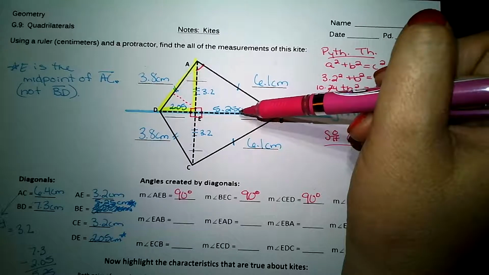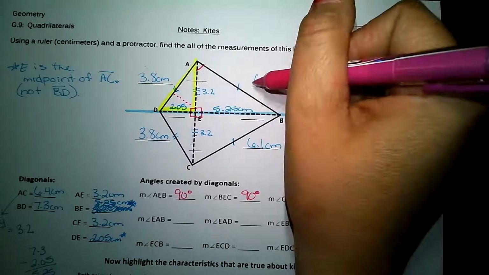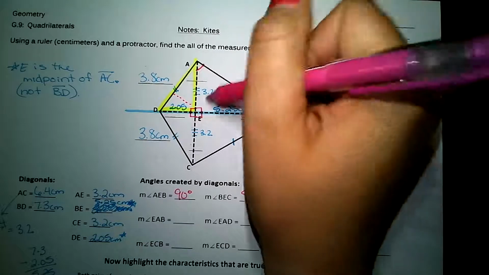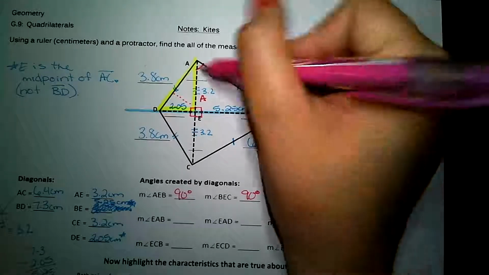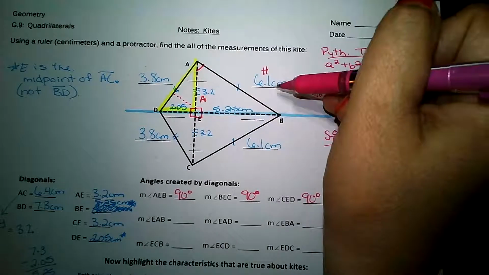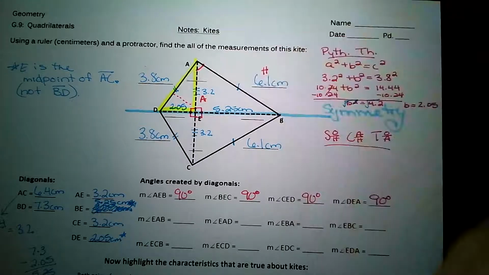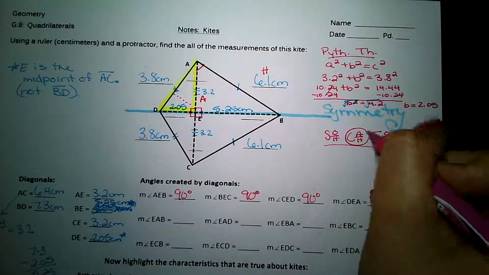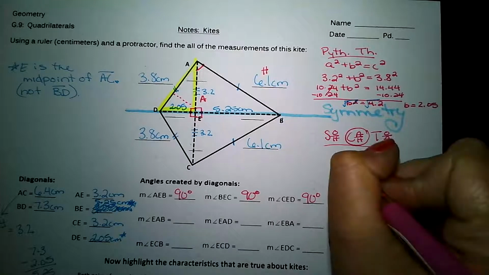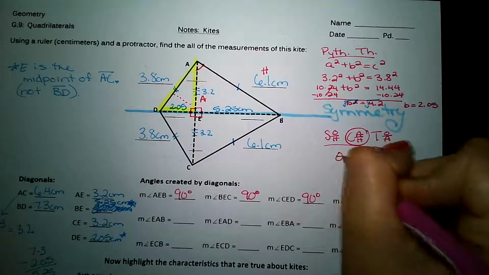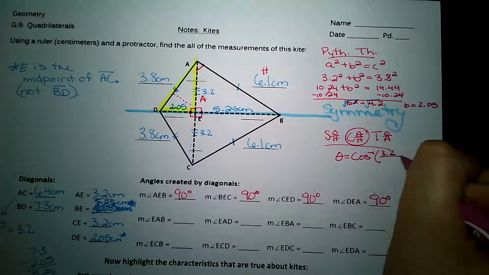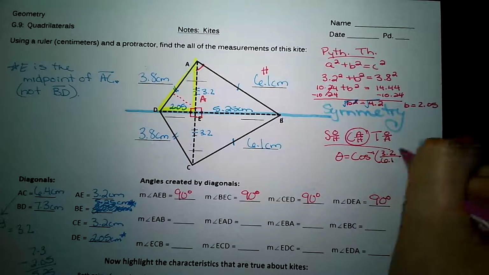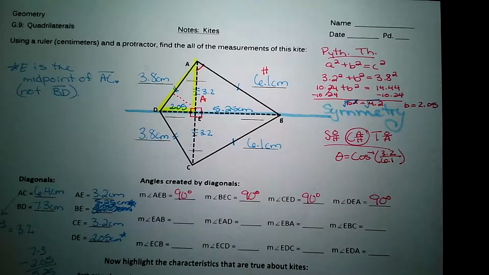I'm going to go with the most basics, which was 6.1. I just measured with my ruler, and 3.2 was pretty easy to get. So that is the adjacent to the angle I'm looking at, and the hypotenuse to the angle I'm looking at, which would be cosine. So I want to find the angle, which is the inverse cosine of the adjacent value 3.2 over the hypotenuse value 6.1. Take a minute, use your calculator, and solve for theta.